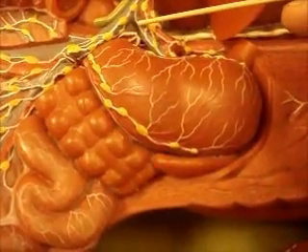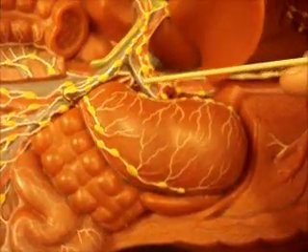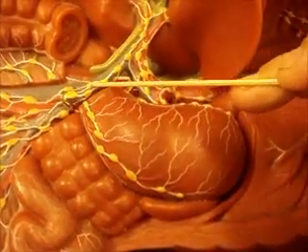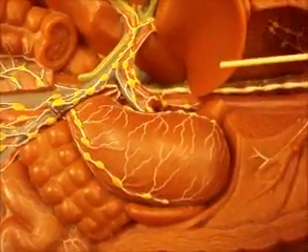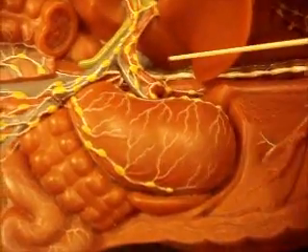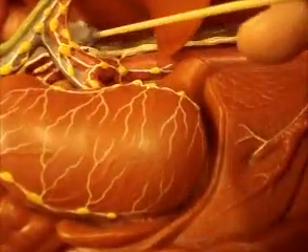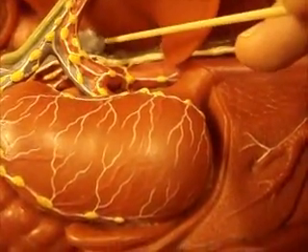Here is your splenic vein coming across. Here's your superior mesenteric vein coming up. So that would make this blue part your hepatic portal vein. You can see your vena cava back there going through the liver.